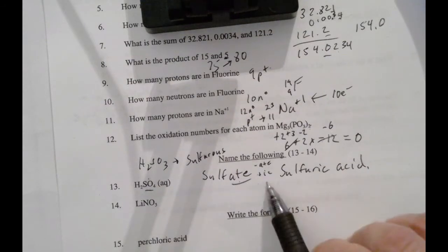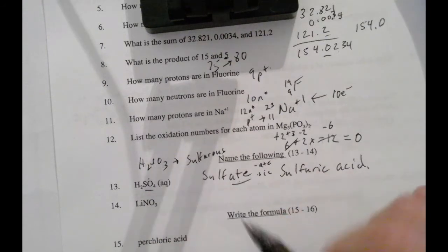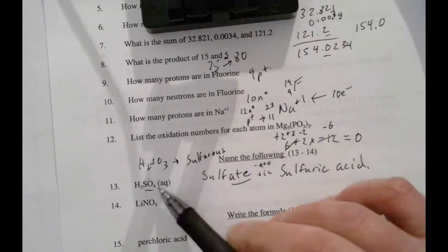If it's ate, it's ic. If it's ite, it's ous. And if it doesn't have oxygen in it, you put hydro in front of it.